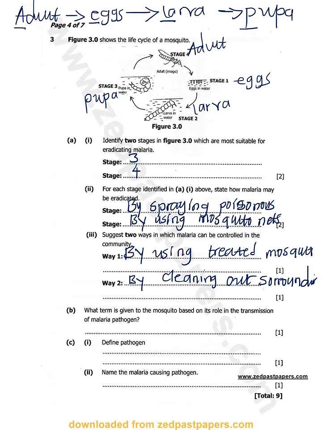Now let's move on to question B. What term is given to the mosquito based on the role in the transmission of the malaria pathogen? There is one thing that I would like to share with you. A mosquito does not cause malaria. A mosquito is just a vector. In biology, a vector is an organism that transmits or helps the pathogens to move from one position to another. So a mosquito is just there like a transmitter.